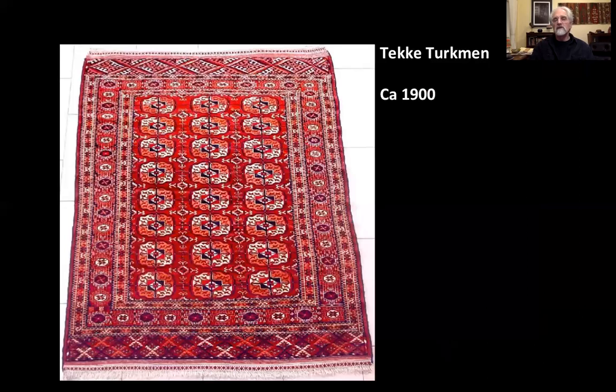And then we look at some of the Turkoman rugs. So this is a Tekke from the Tekke weaving group, Turkoman carpet. This was woven for commerce. This was intended to be sold. And you can see these all over the place. These are extremely common in the Western market.